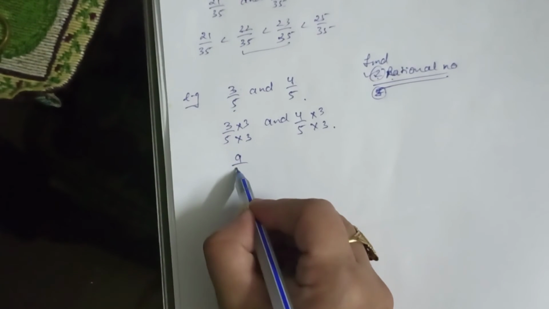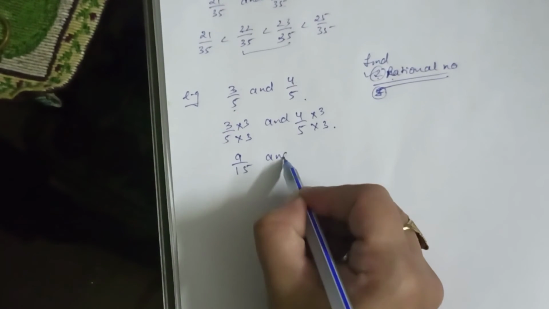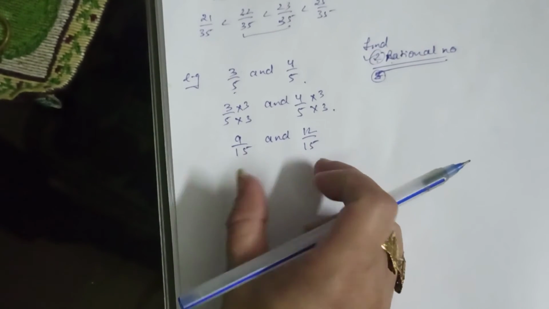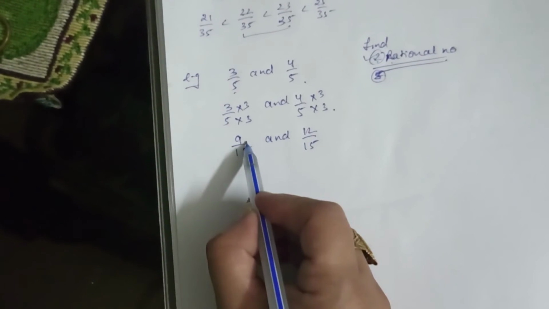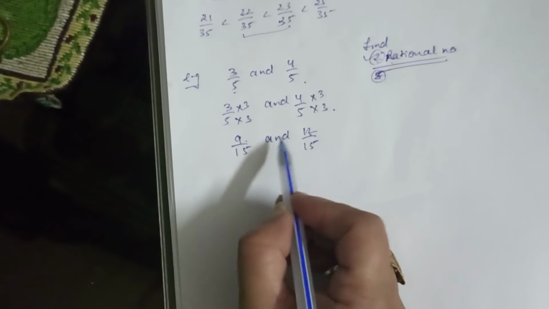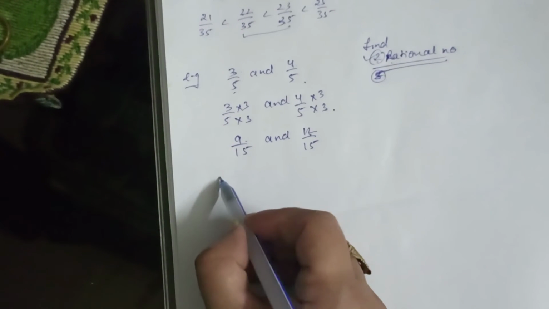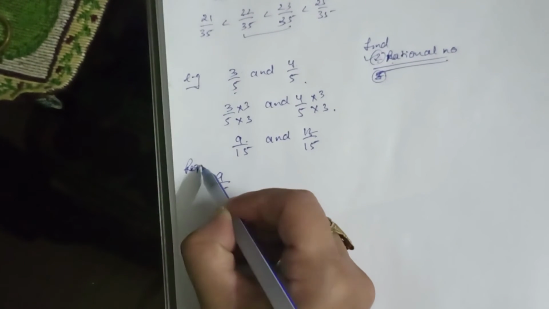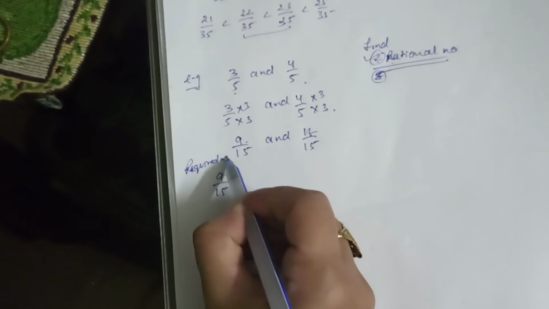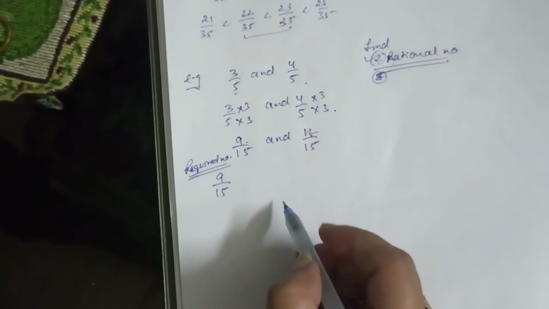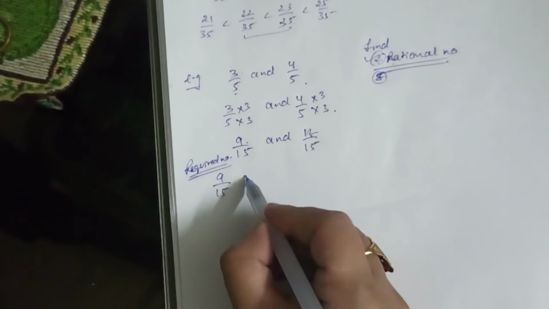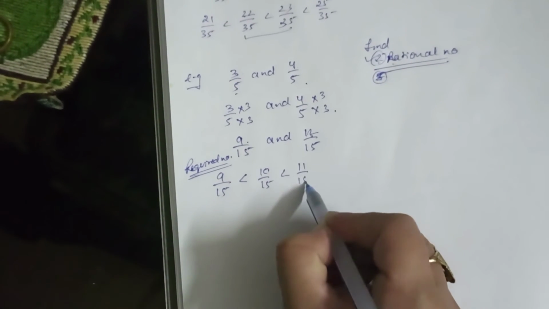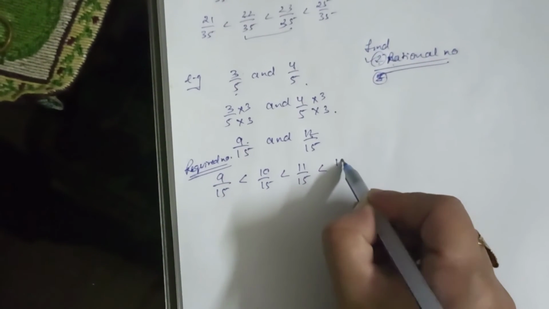Now the numbers look like this, and you can easily see that there is a gap between these numbers, and you can easily insert numbers between them. So these are the required numbers. What are the numbers? 9 by 15 is lesser than 10 by 15, lesser than 11 by 15, lesser than 12 by 15.